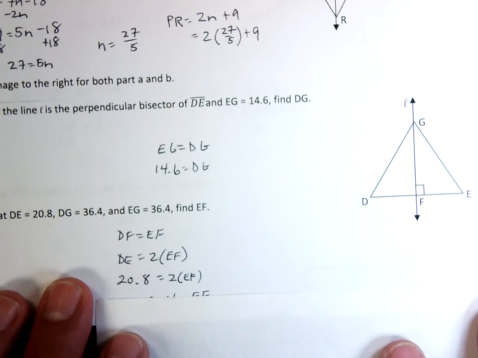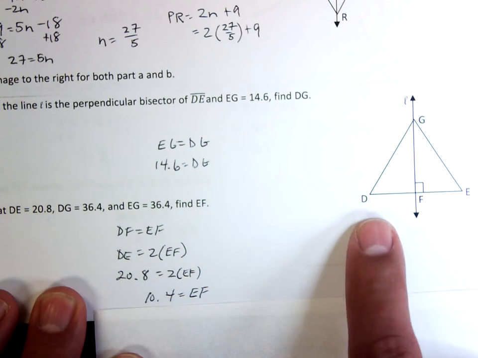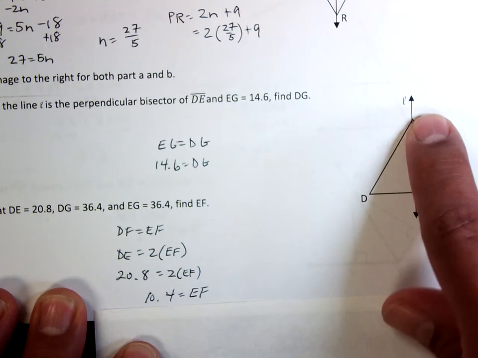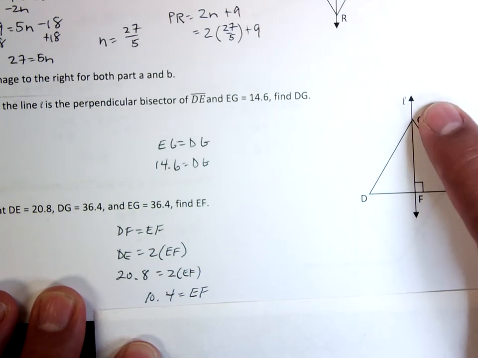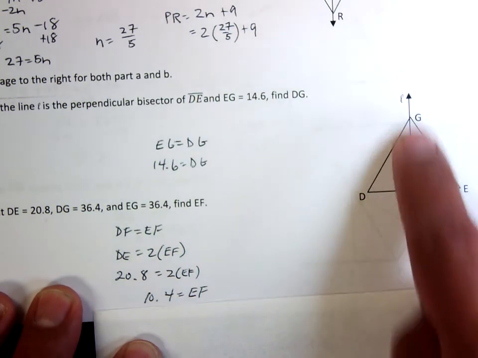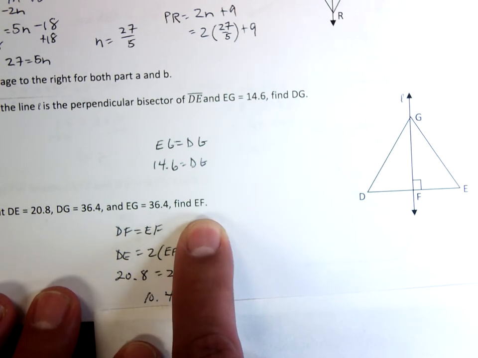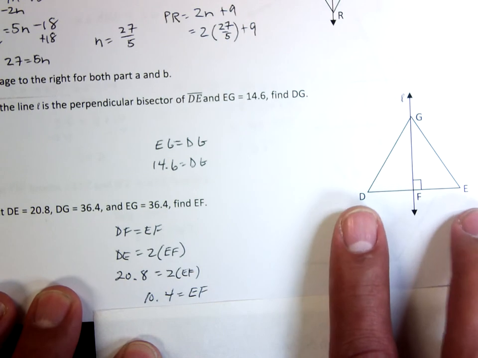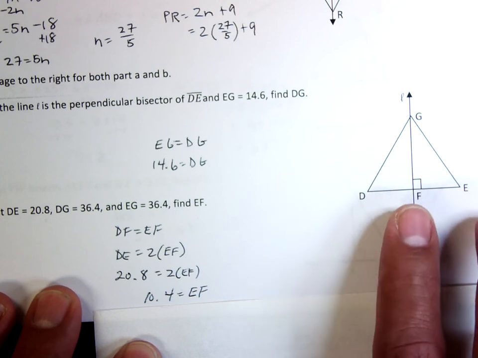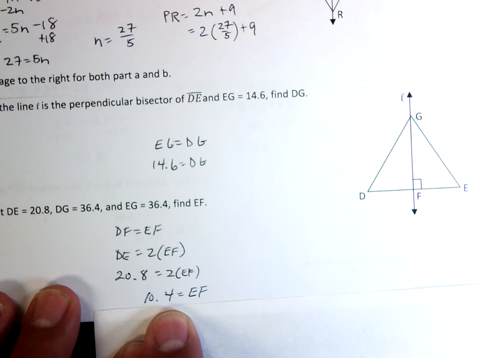And then they tell us, same picture, different setup. DE is 20.8, so DE is 20.8 all the way across. DG is 36.4 and EG is 36.4. Well, if these are the same and this is perpendicular, then L must be a perpendicular bisector. And I want to know how long EF is. But I already know how long DE is, and DE is all the way across. But if we know L is a bisector, then how long must EF be? Half of DE. So EF must be 10.4.